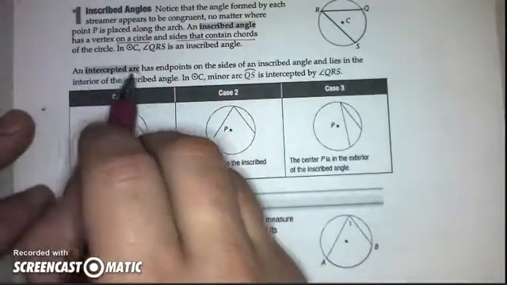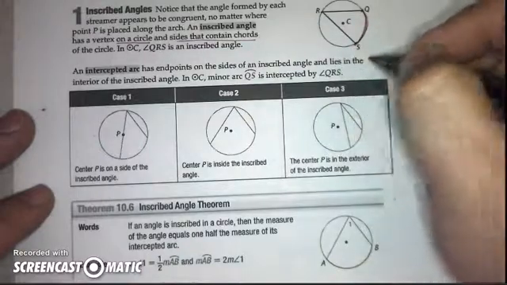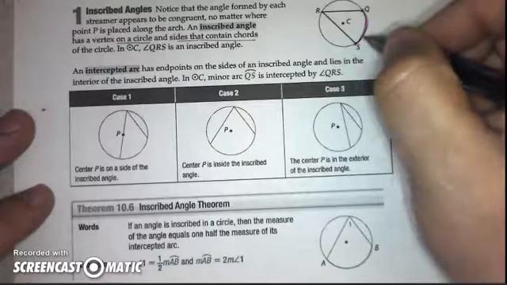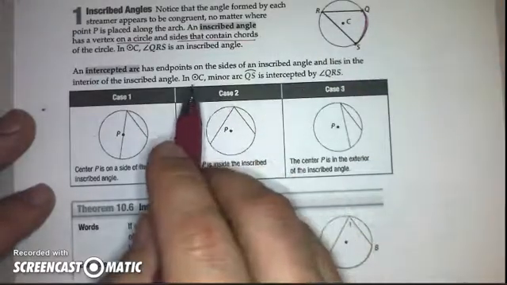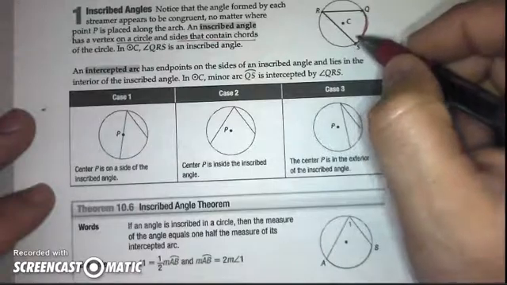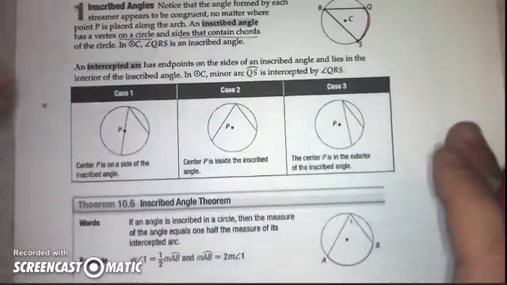An intercepted arc has endpoints on the sides of an inscribed angle, and it lies on the interior of the inscribed angle. Okay, so that's an intercepted arc. So in circle C, we have a minor arc QS that is intercepted by angle QRS, which is the inscribed angle. So there's a lot of different cases.